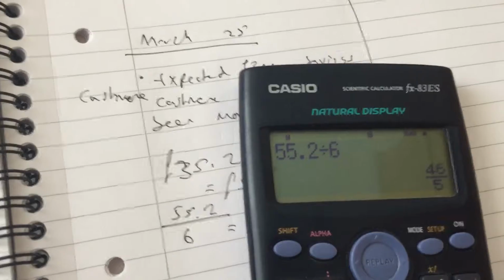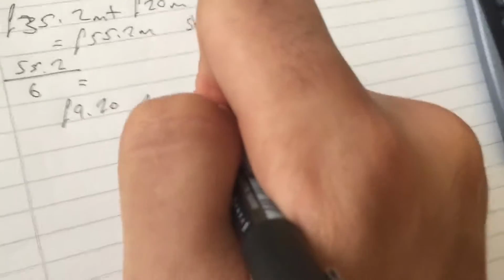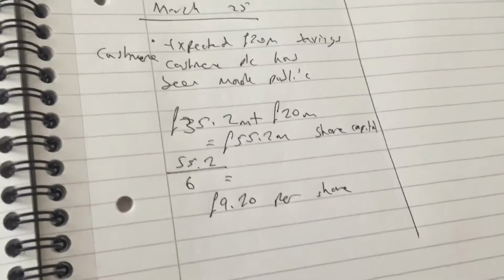So we know that they've got 6 million shares. So 55.2 divided by 6 million shares means that the share price is £9.20. So their new share price is £9.20 per share on March 25th.